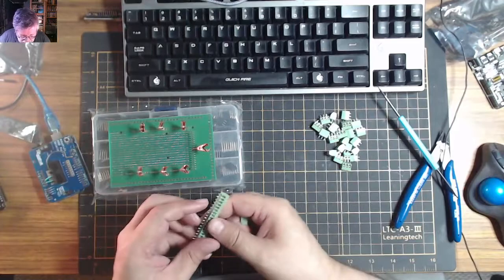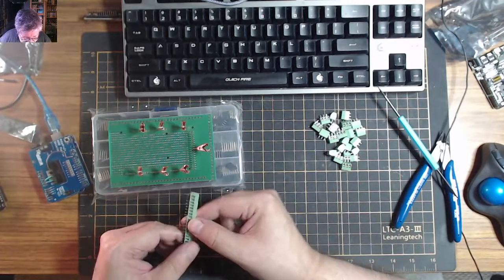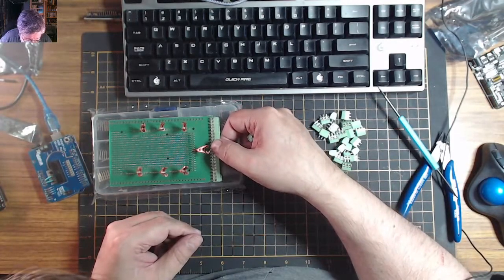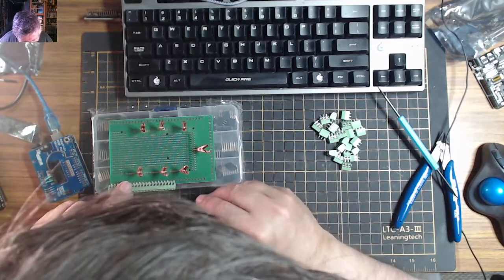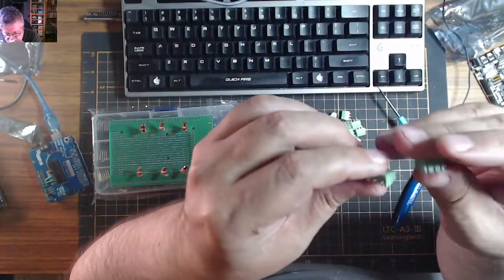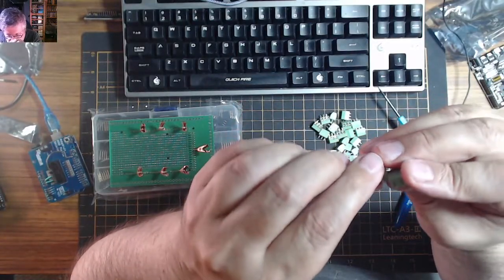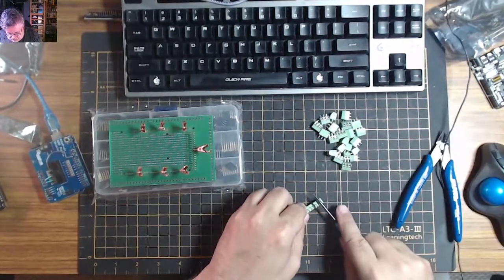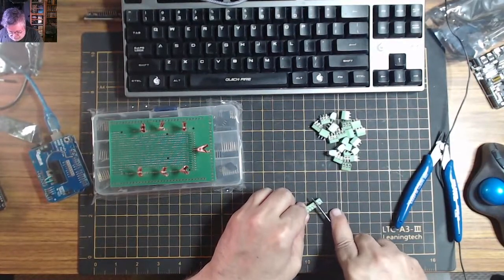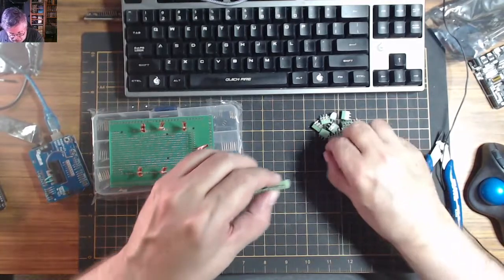So we have to do... It's the wrong one for that one, but this one, continue on. So, oh wow, we lucked out on that one. Let's get another one in here.